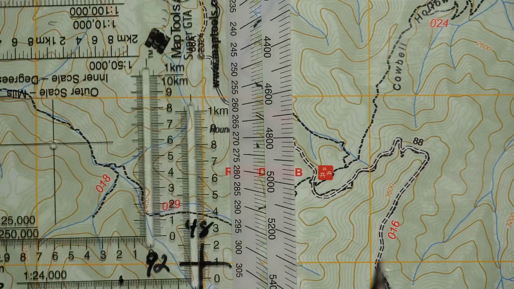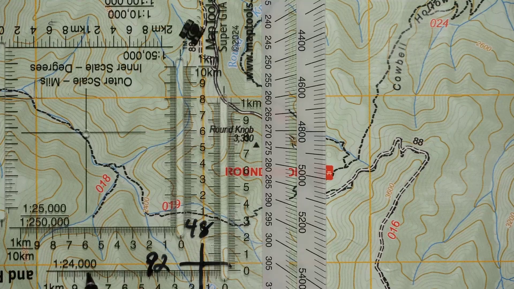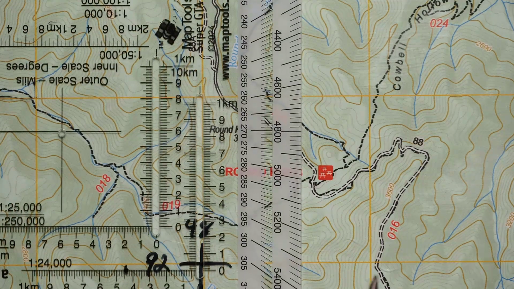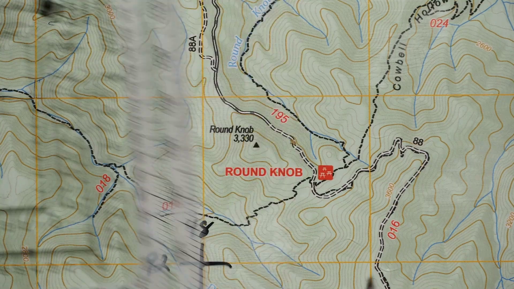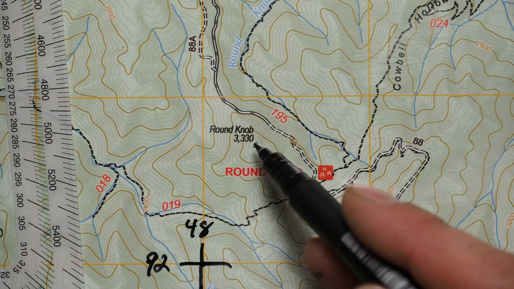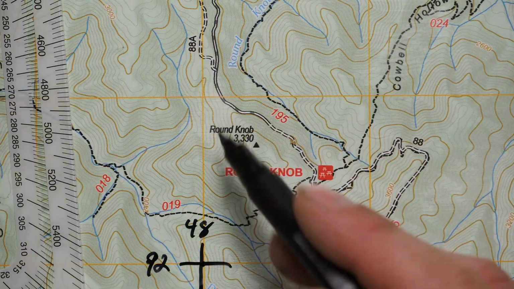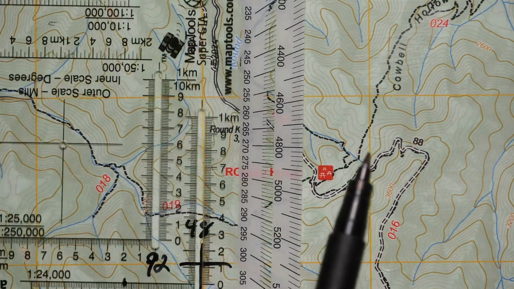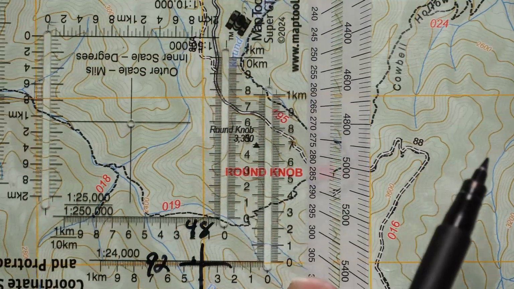So we'll go ahead and take our 1/24 thousandths scale, zero it out at the intersection, the beginning bottom left intersection of the grid square where our target is located. So we'll zero it out right there, and then we'll slide it over.